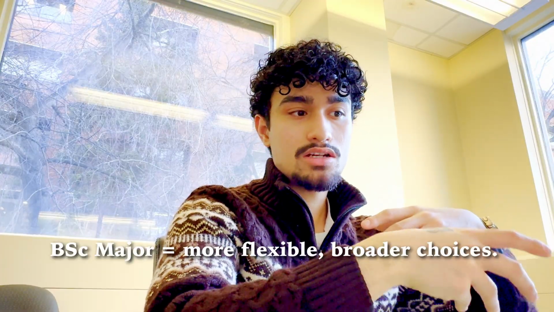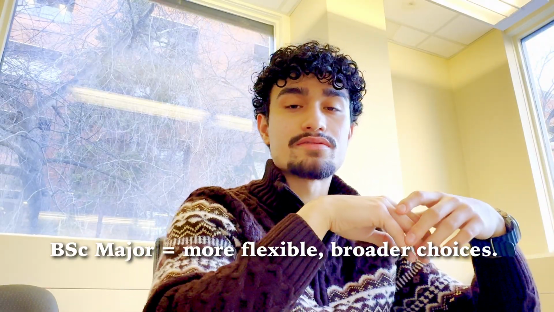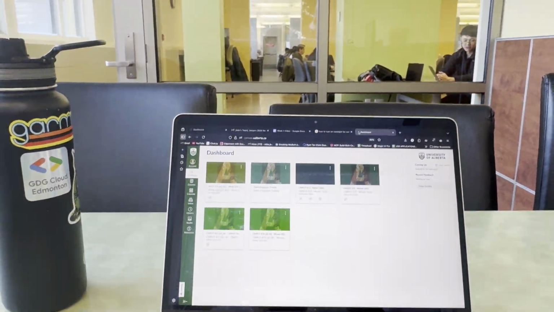Now, the overall difference between BSc major and BSc honors is that in BSc major you're more flexible to choose the courses that you want, and you have broader choices. You can choose from different categories of different fields that you want to go into. In the major you also have an option to choose a minor so that you can specialize in a specific area, like a minor in mathematics or economics, whatever is to your liking.